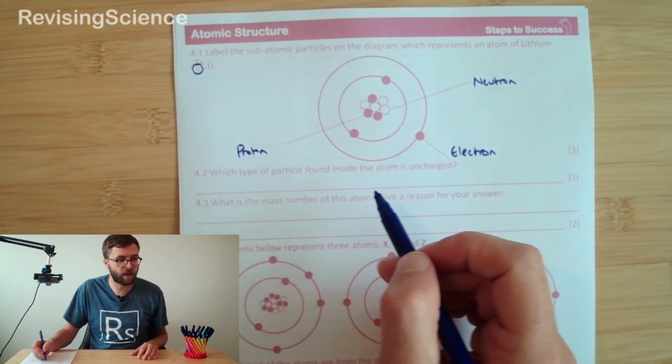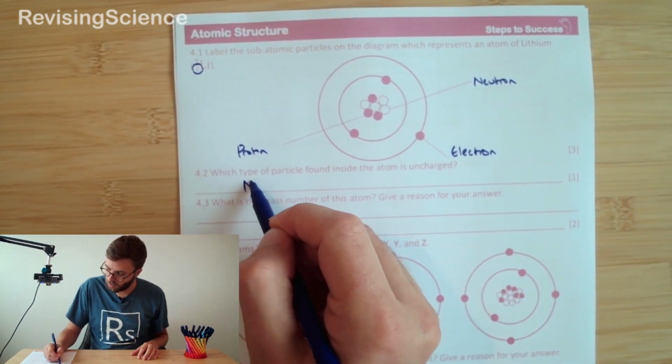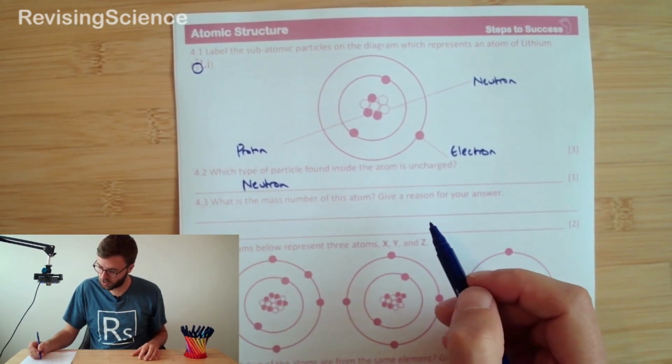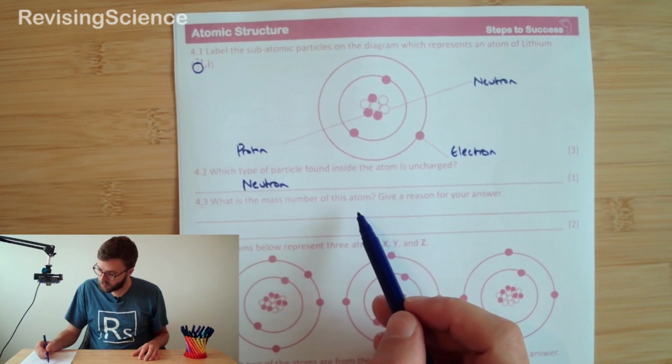Which type of particle found inside the atom is uncharged? Well, uncharged will be the neutron. Neutral, no charge.